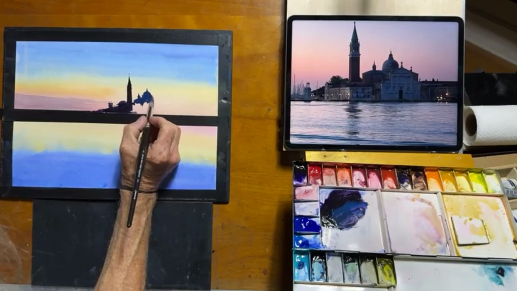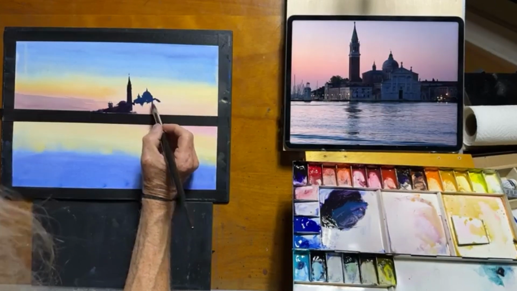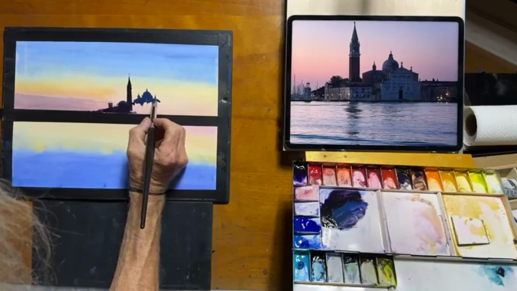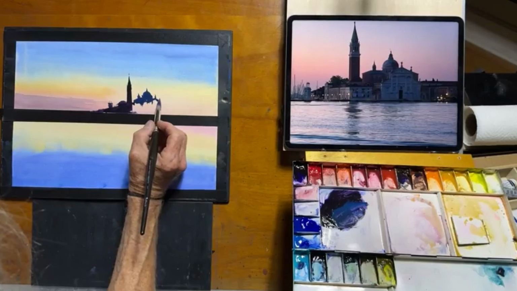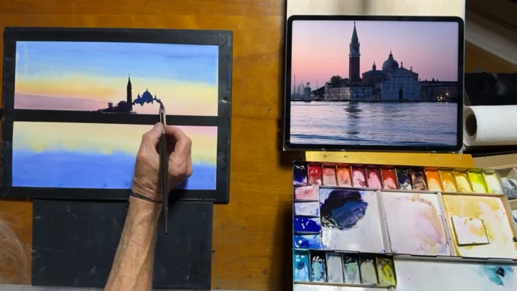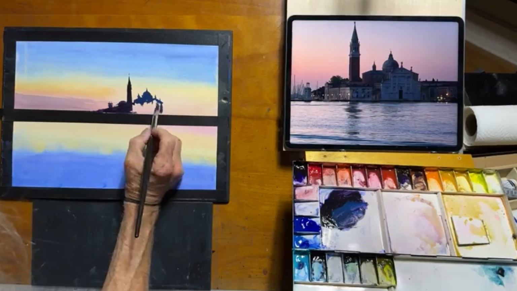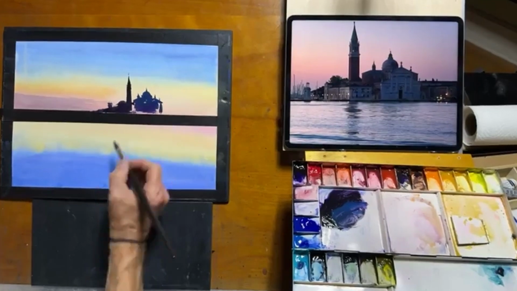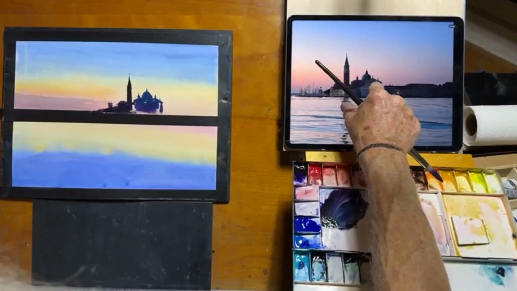Statue of probably St. George. Some archangel. Again, I'm going to pull sideways to get a straight edge. Down. Boom, boom, boom, boom. Then let's pull out so we see a little further here.